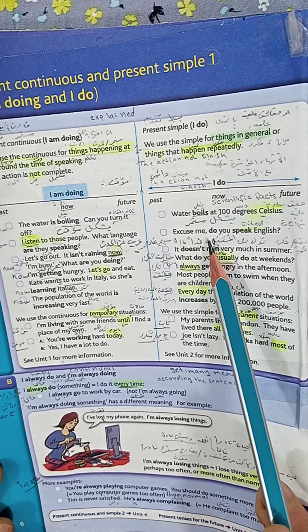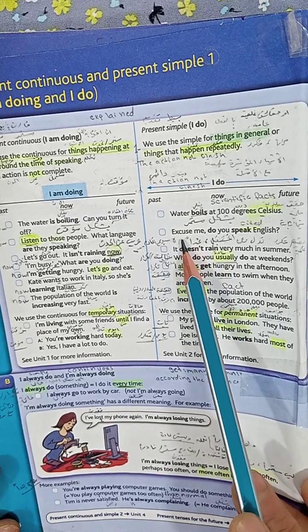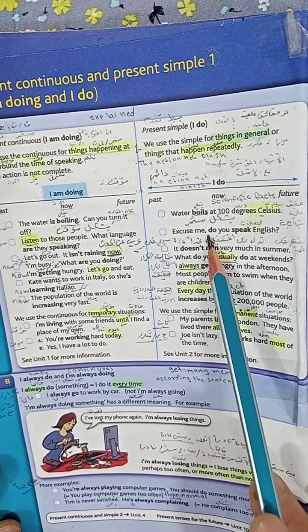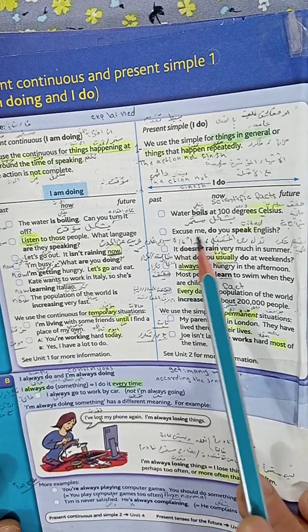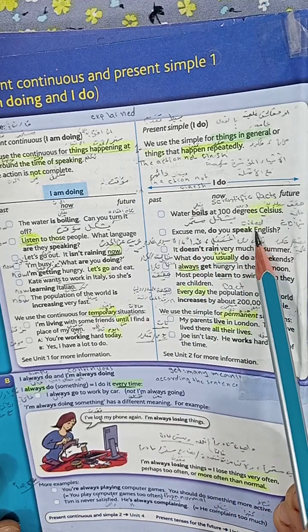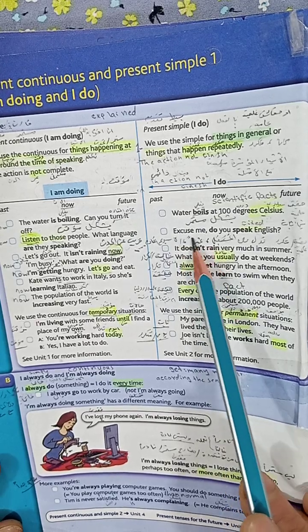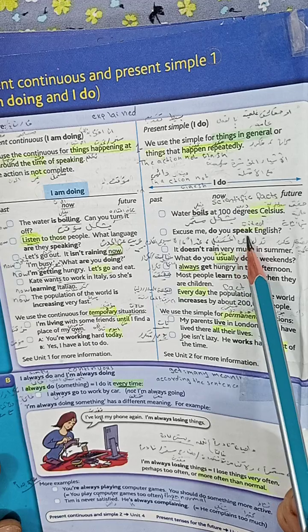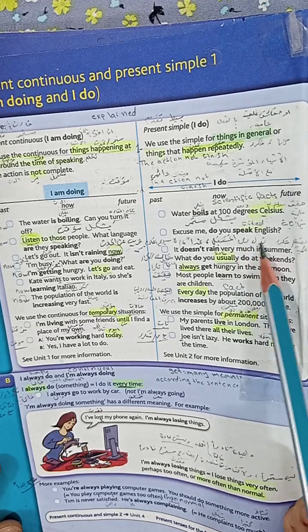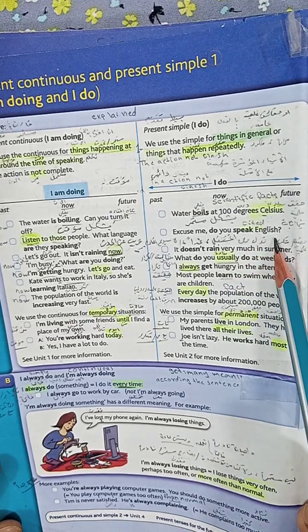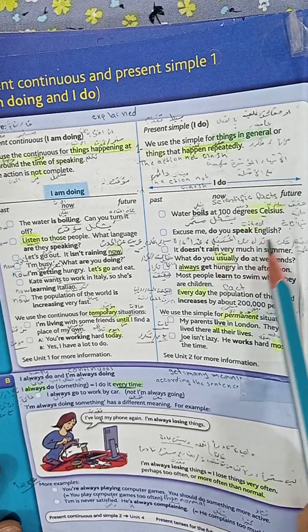But in the present simple tense, excuse me, is polite. I don't speak directly, but introduce myself politely. Excuse me, do you speak English?